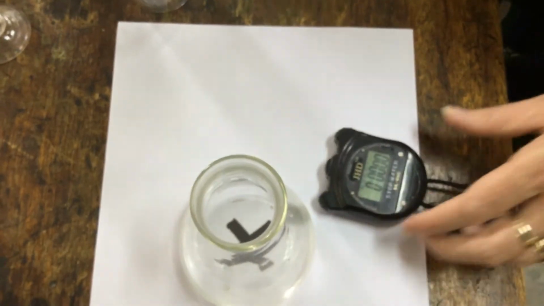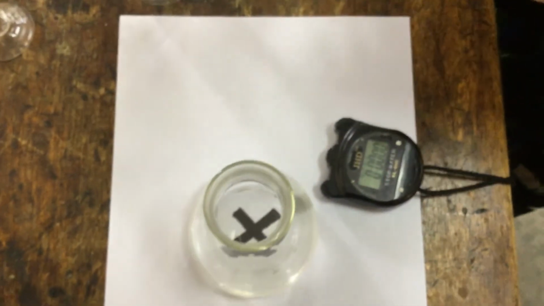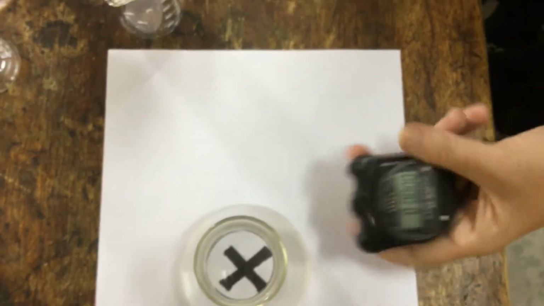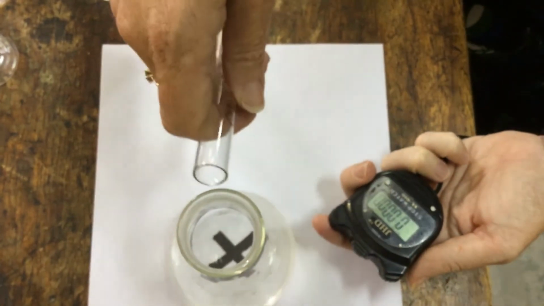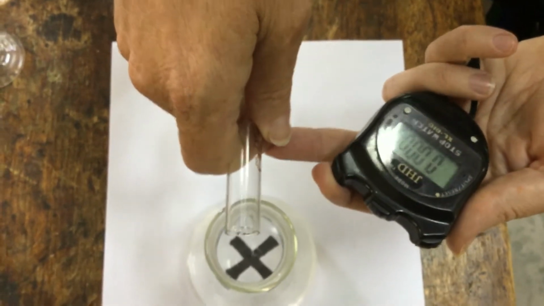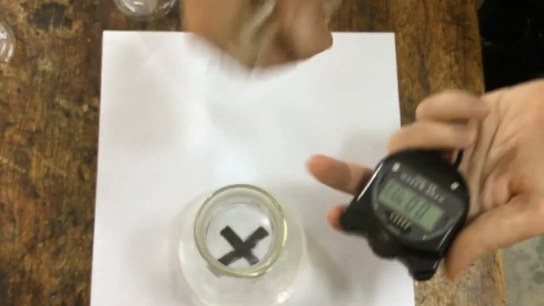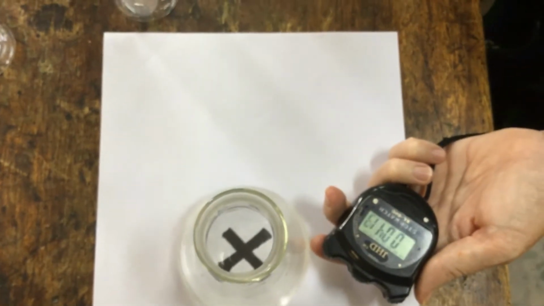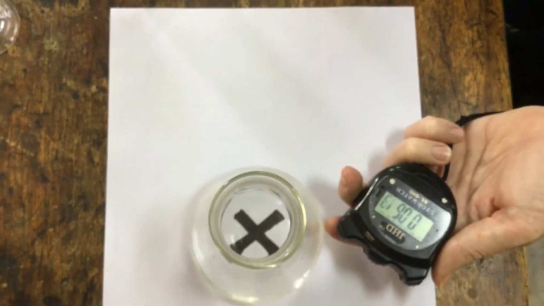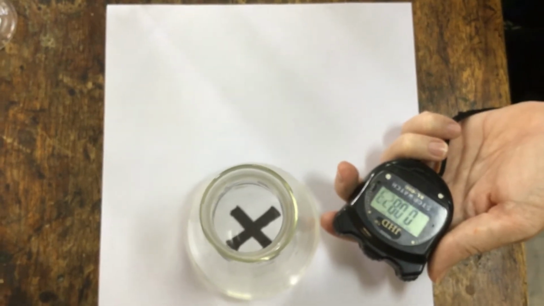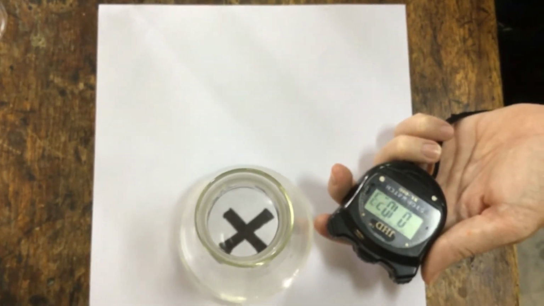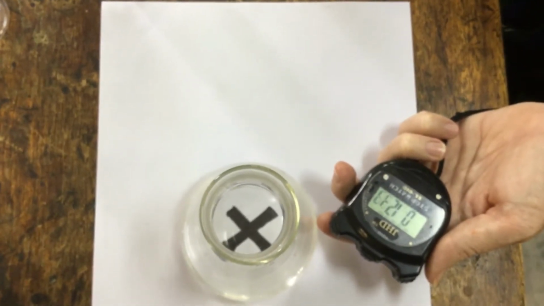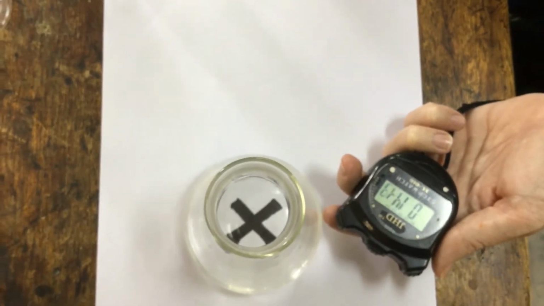And then as long as you are over the top, you can see the cross. We're going to start the stopwatch as we pour in the hydrochloric acid, and watch until we can no longer see the cross.